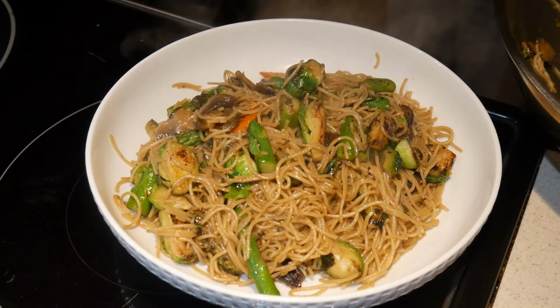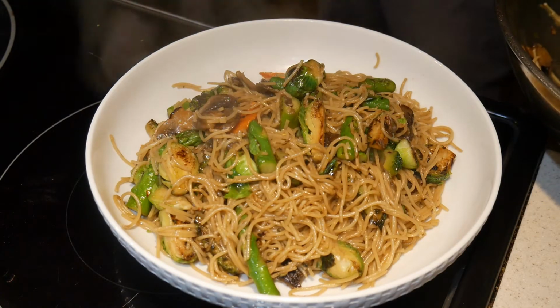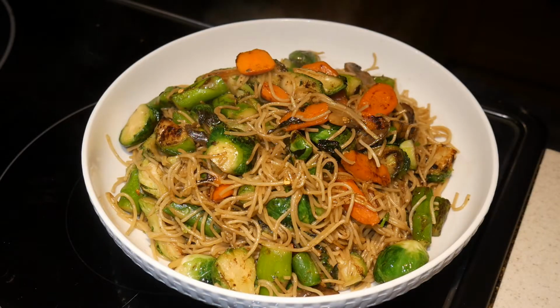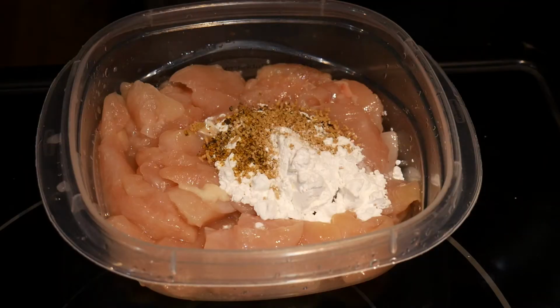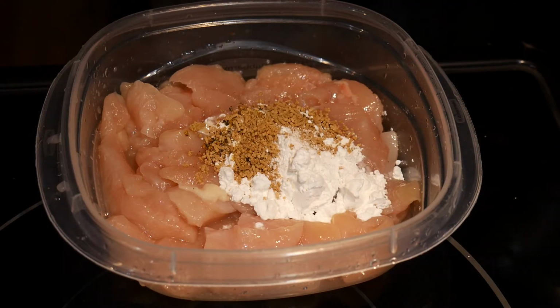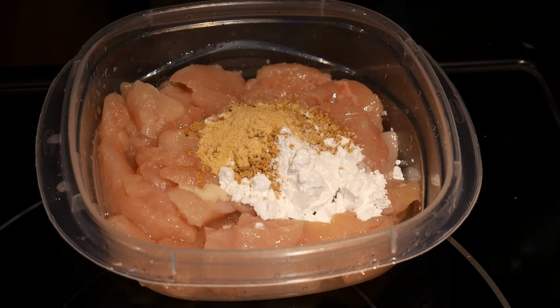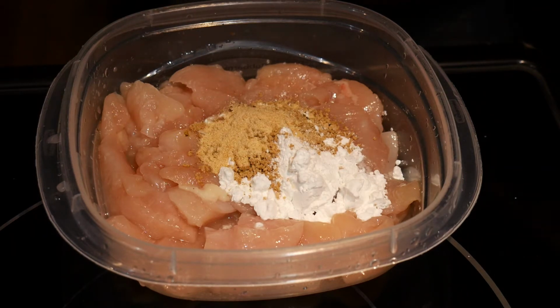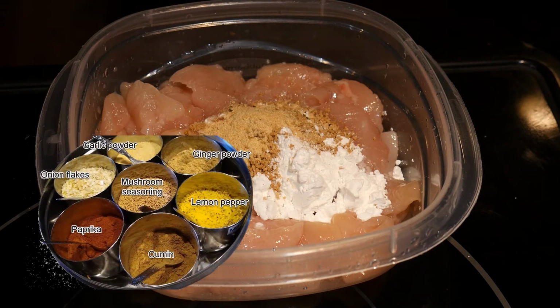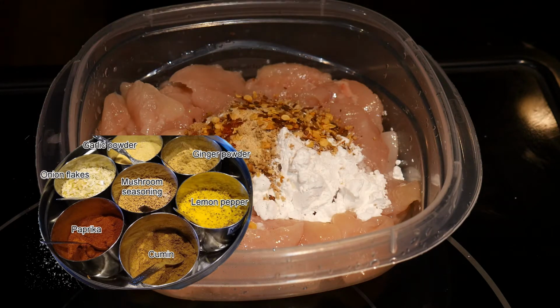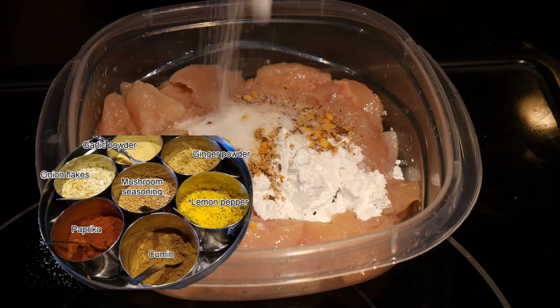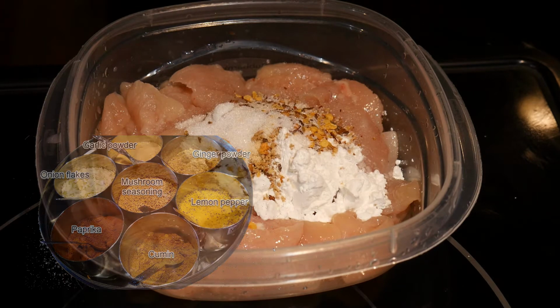Now I'm ready to cook the chicken, which will only take me a few minutes. I decided I will cook the chicken separately because this will give me better control of the texture of the chicken. I'm going to cook the chicken with cornstarch, and this will give the chicken a crispy breading. Also with half teaspoon of lemon pepper and half teaspoon of mushroom seasoning, as well as half teaspoon of garlic powder, half teaspoon of chili pepper flakes, and 1 teaspoon of sugar.